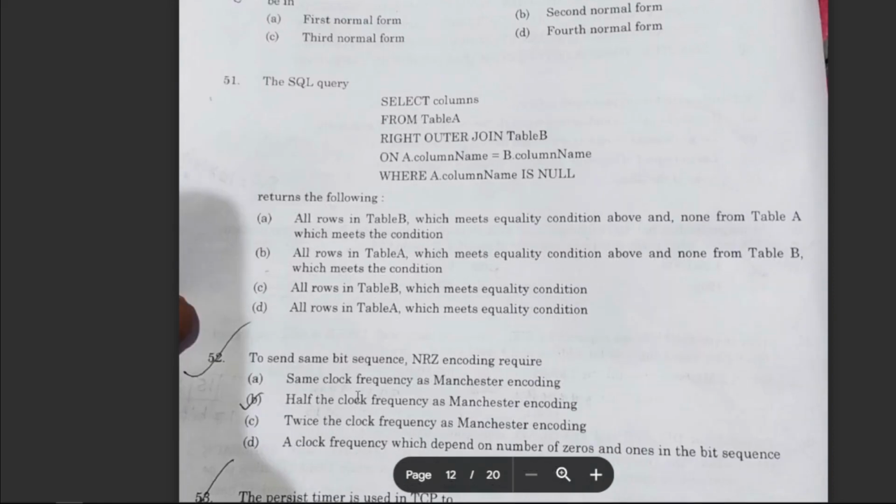The SQL query, so there is a query select from table A where... Return the following of what? So for 51 our answer is basically, here I could not find any appropriate options. What the query will return is all the columns from table A and, from table B, only the matched columns. The condition is on column A name and column B name. So that will be all the columns from table A and only the matched name column from table B, where in table A the name is null. So only the null rows will be returned.